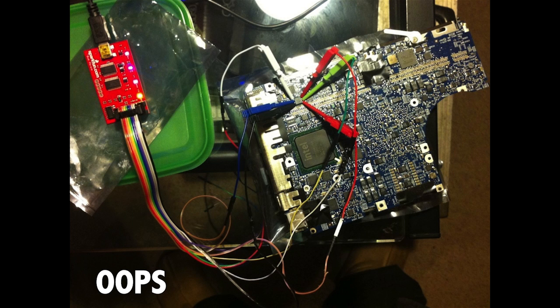So this is what happens when you accidentally overwrite the firmware with an invalid image, and you have to pull the board out and use IC hooks to hook onto the leads on the 8-pin DIP package that contains the firmware flash and reflash it with a Bus Pirate. Surprisingly enough, that actually worked, and that machine now boots again. So I was pretty stoked with that. That was an old 2007 MacBook.